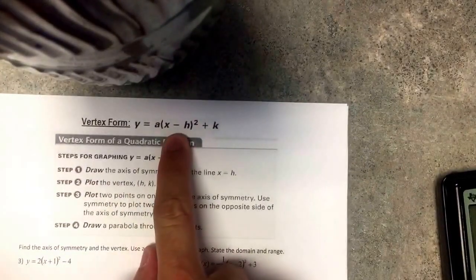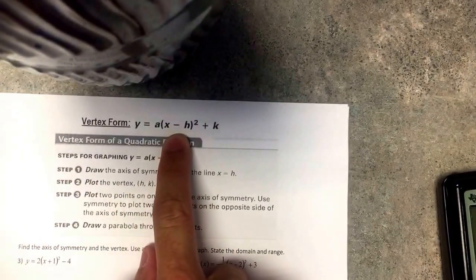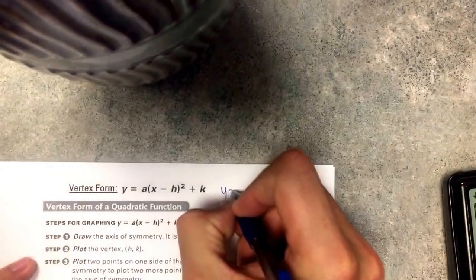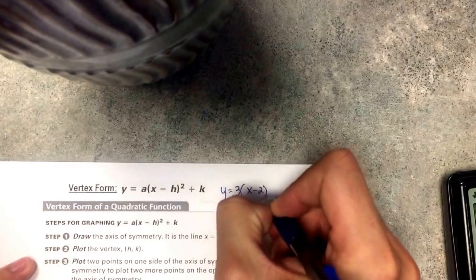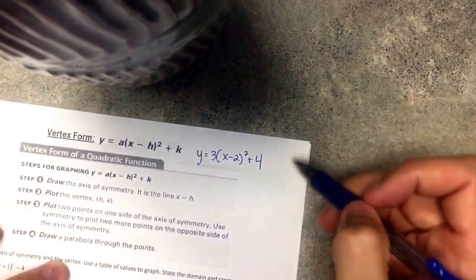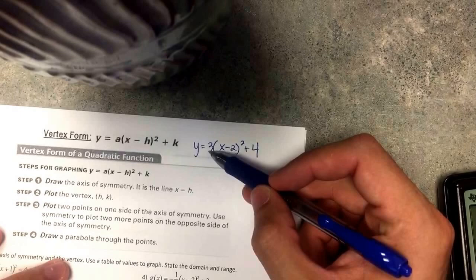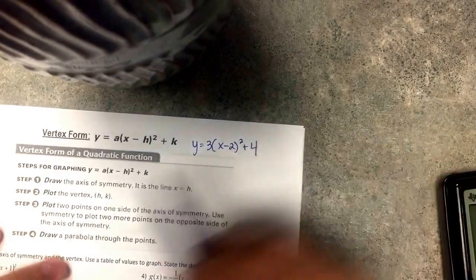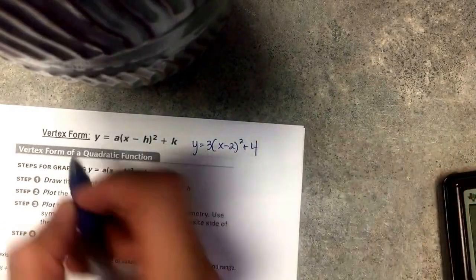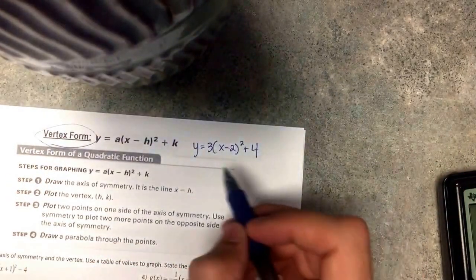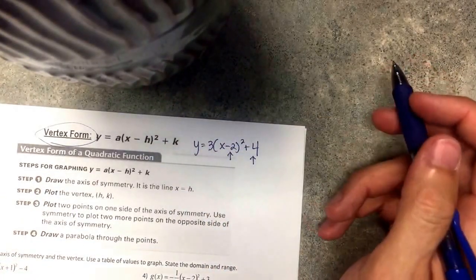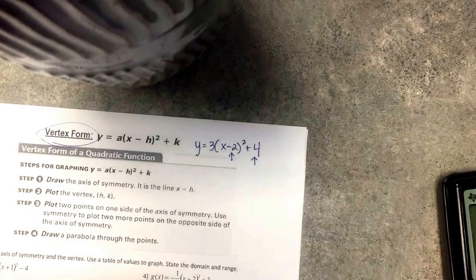Vertex form looks like this. This is the form that you should be used to seeing from the last unit when we did transformations. So if I showed you a quadratic that looked like this, you should be able to tell me things like it's skinnier than the original function, that it's moved to the right and it's moved up. So why this is called vertex form is because this number here and this number here tell you the vertex. That's the x-coordinate, that's the y-coordinate.